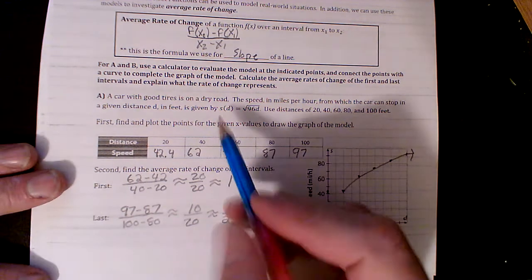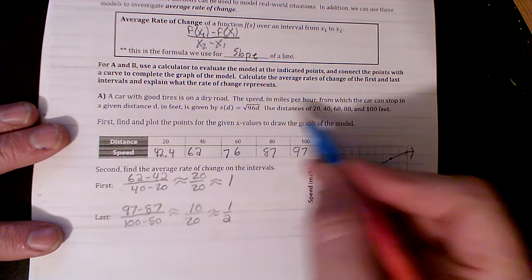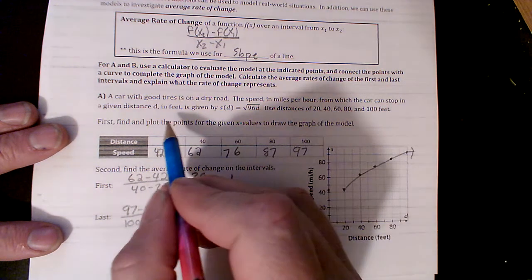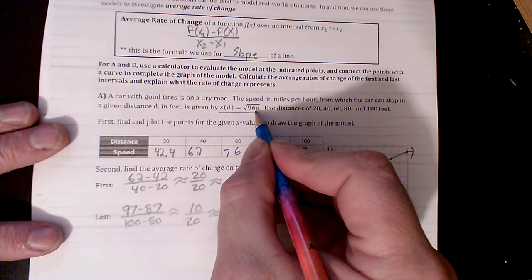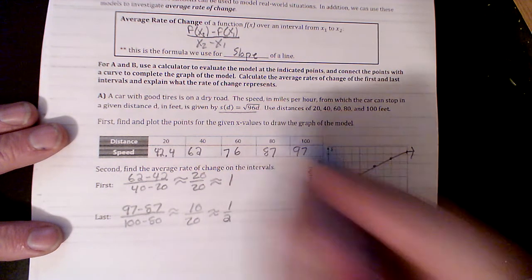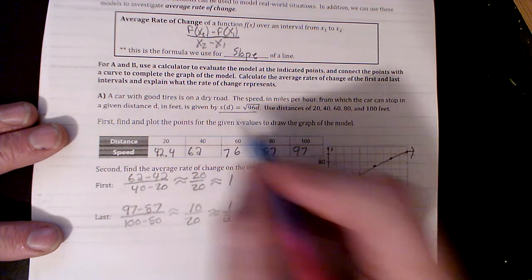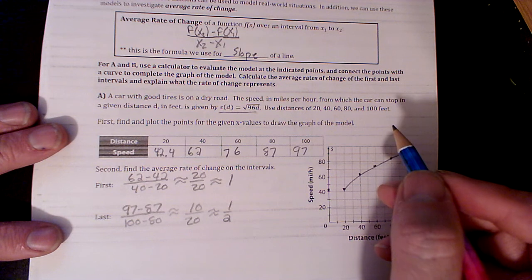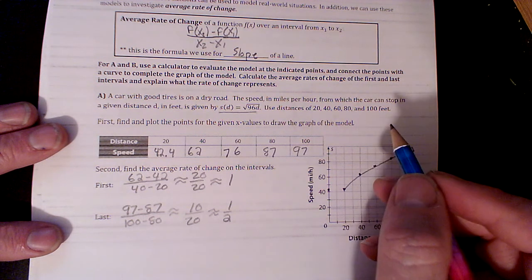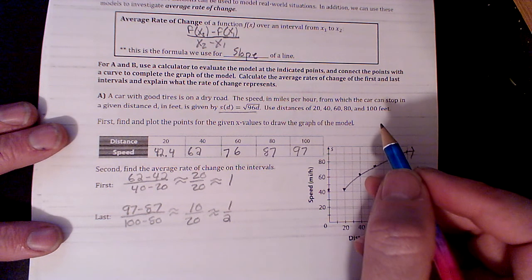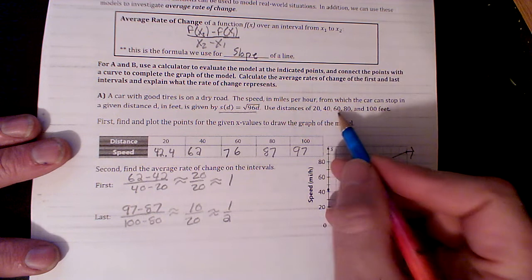So as we go through, a car with good tires is on a dry road. The speed in miles per hour from which a car can stop in a given distance in feet is given. S of D equals the square root of 90 times D over 60. So our input is distance and our output is the speed, right? Let me see if that is correct. Yes. The speed in miles per hour for which a car can stop at a given distance is given. So let's use the distances 20, 40, 60, 80, 100.